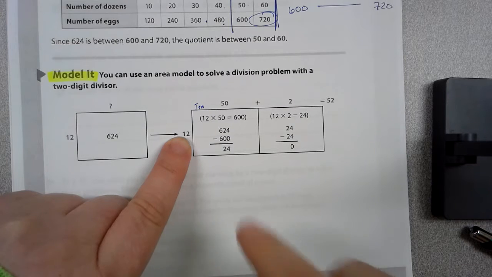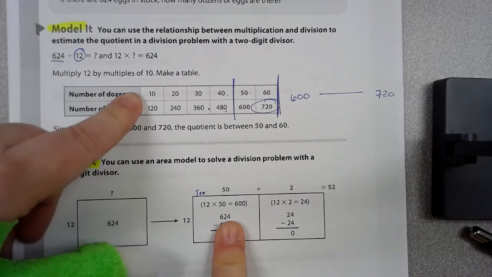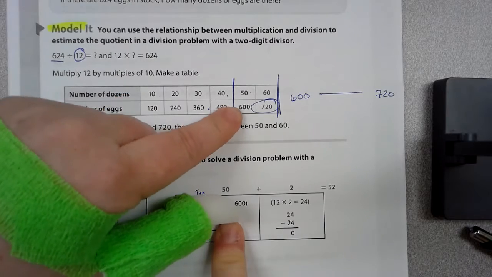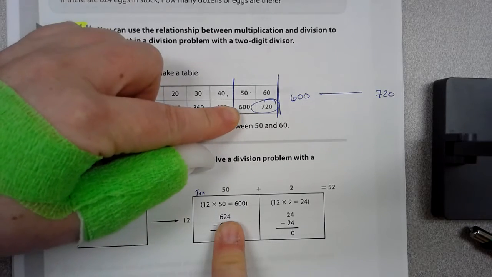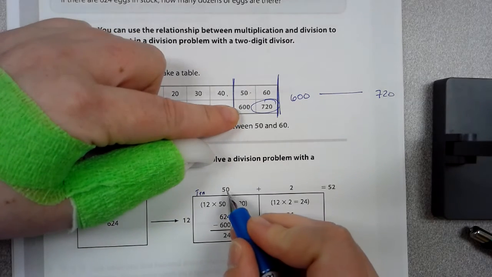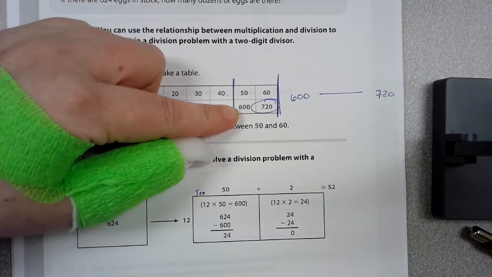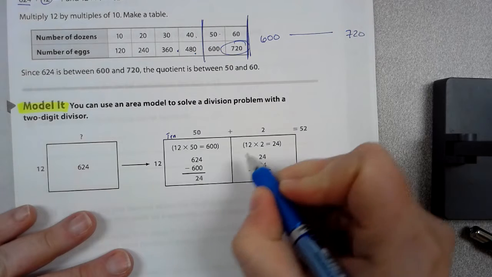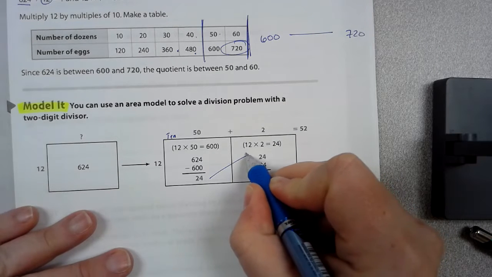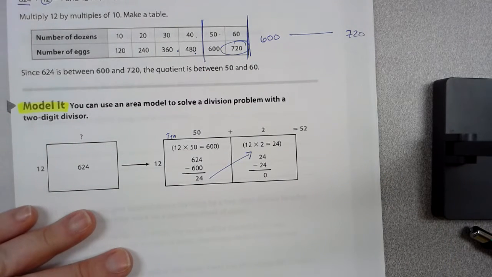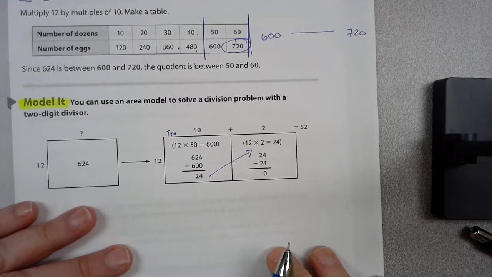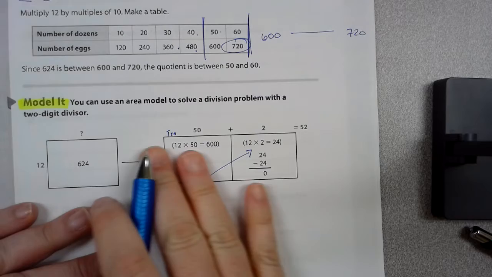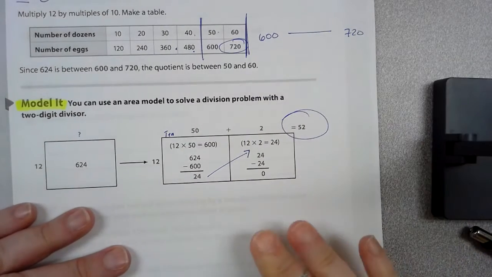40, 50, 60. Now, I can go up here and use my little thing, and I can go, well, it's going to be 50. So 50 times 12 is 600. So I subtract the 600 from 624, and I get 24. I kick the number up, and I say how many times will 12 go into 24? And it's 2. Add 50 and 2 together, and you get 52.